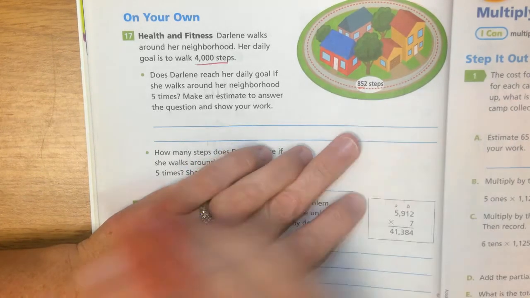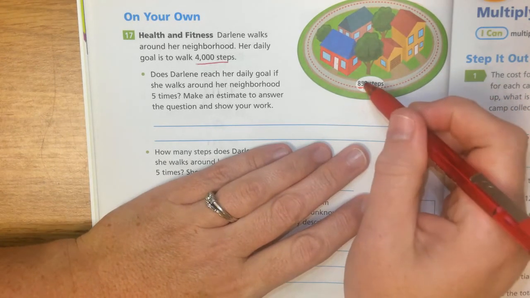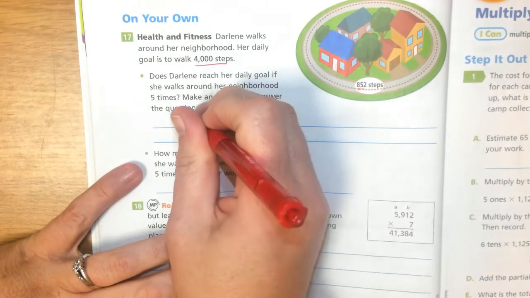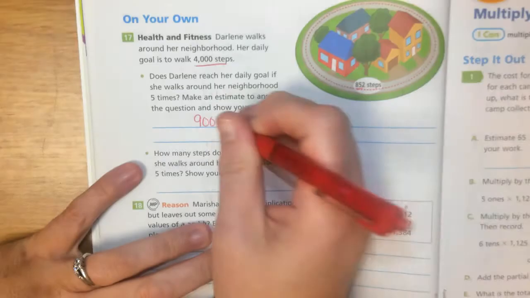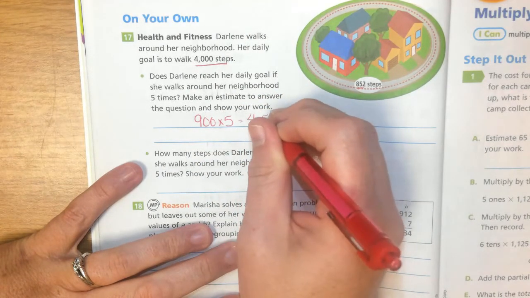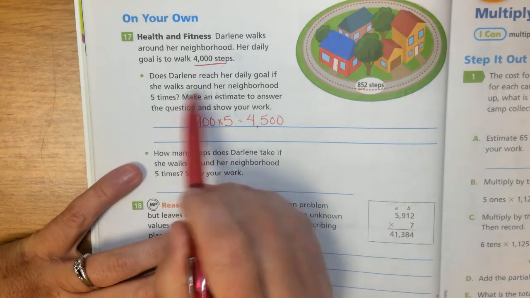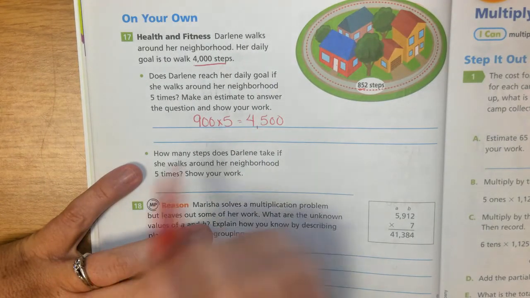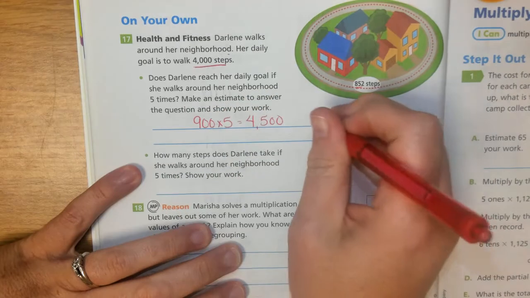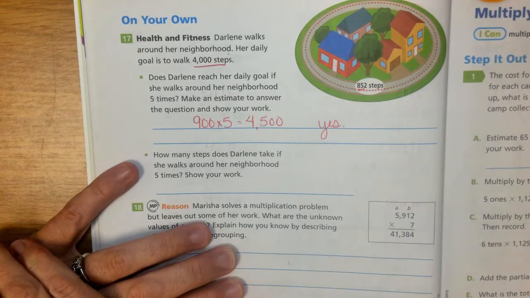852. Well, let's do a little rounding. We're going to round to the nearest hundreds place. Our 5 tells our 8 to become a 9. So we would do 900 times 5. 900 times 5 is 4,500. So do you think that she will reach her daily goal? Well, if her daily goal is 4,000 and it's about 4,500, yes, she will reach her daily goal.